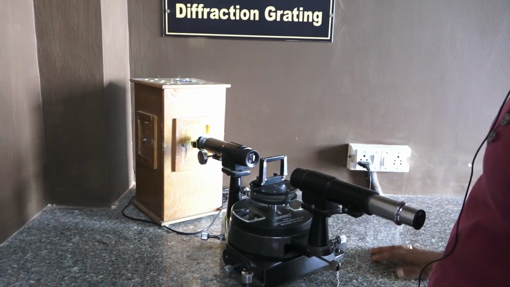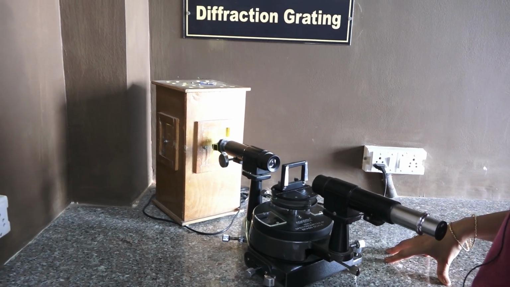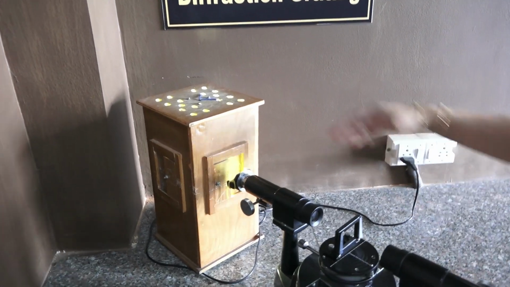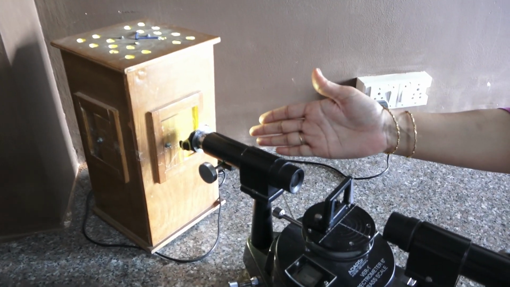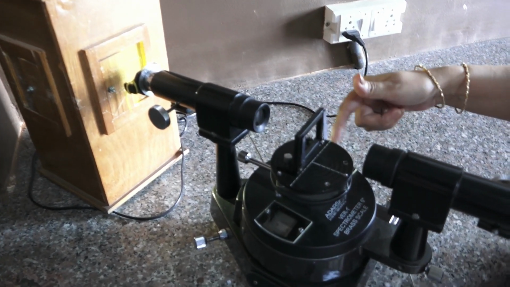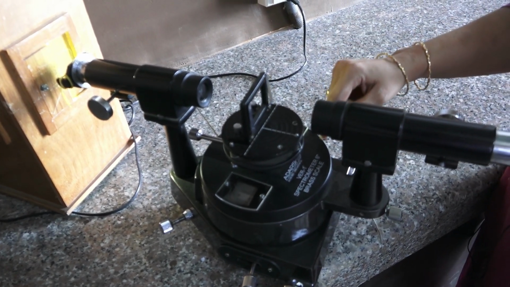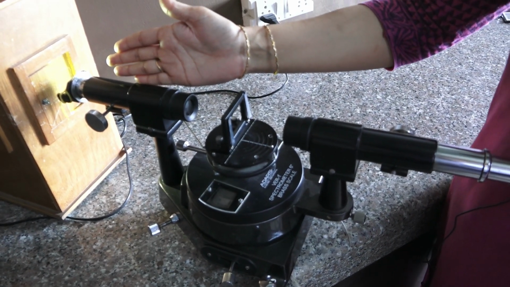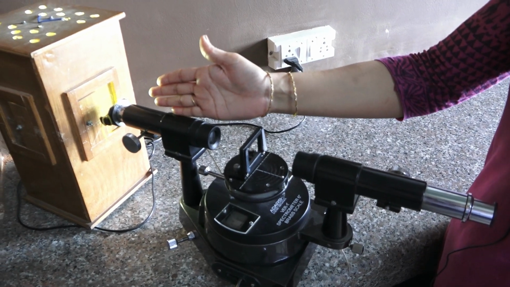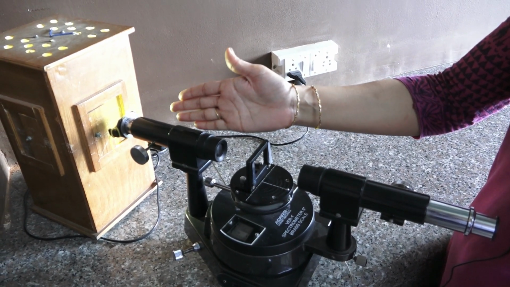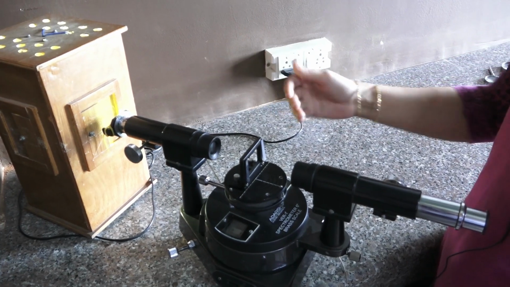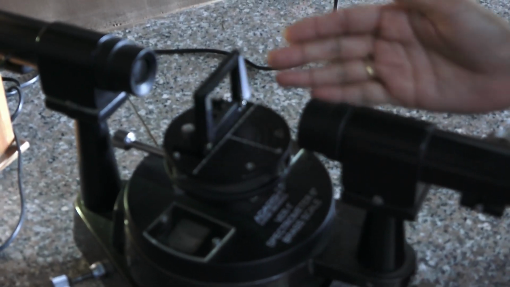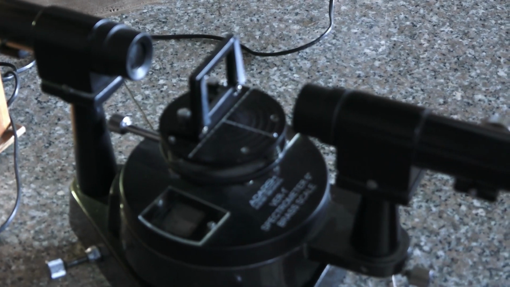Today we will demonstrate the practical on diffraction grating. In this experiment, the apparatus which we require is a white light source, a collimator, a diffraction grating and a telescope. The main function of the collimator is to focus the beam, and this focused beam is allowed to fall on this prism table, and from this prism table the beam is seen through the telescope.